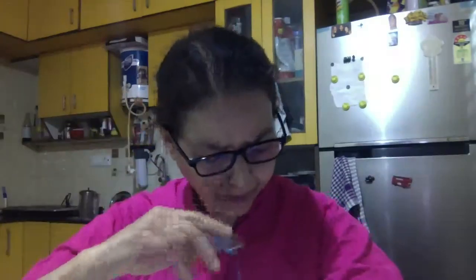Next row heading, you have to write operation cost. Class, there are 4 rows, not 3. The second one you have to write operation cost.